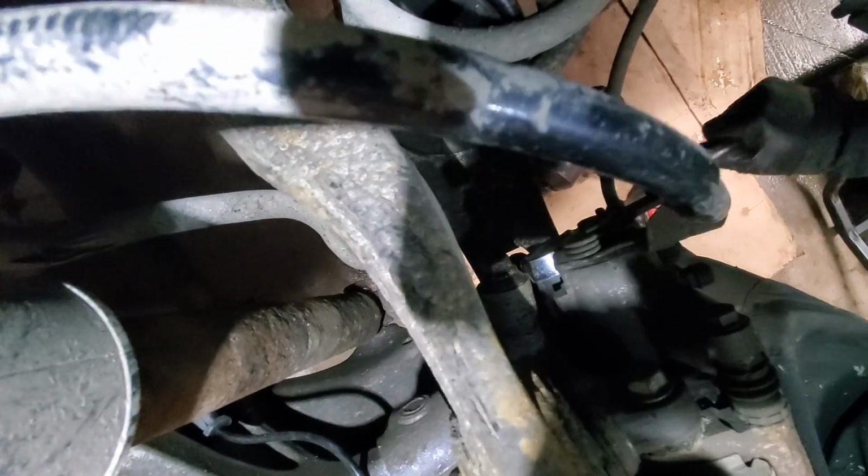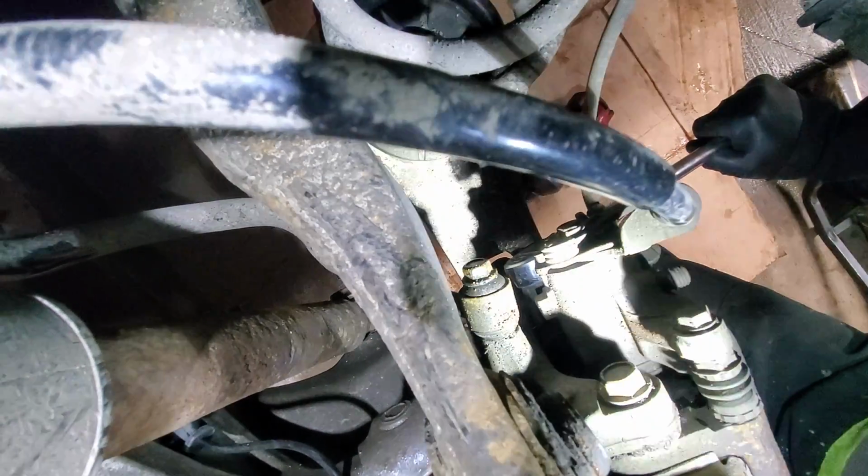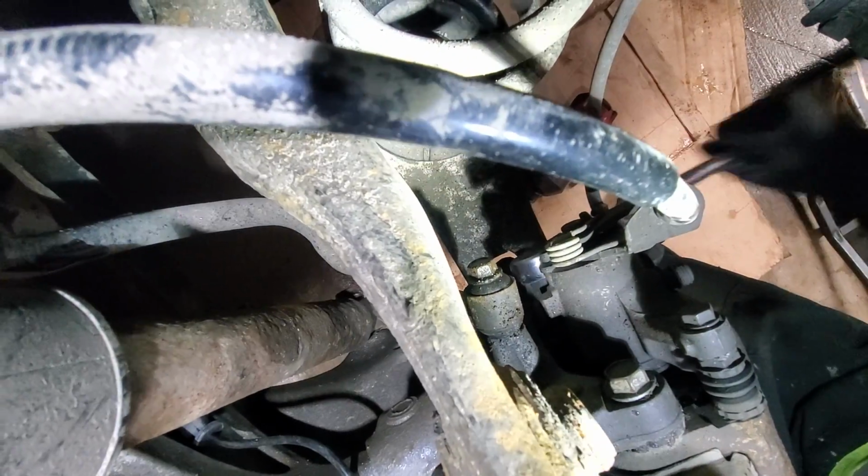Not sure if you can see it, just at the bottom.